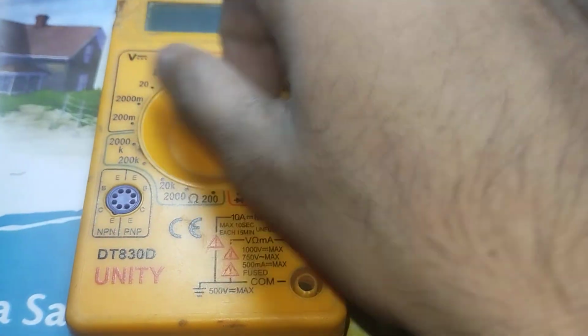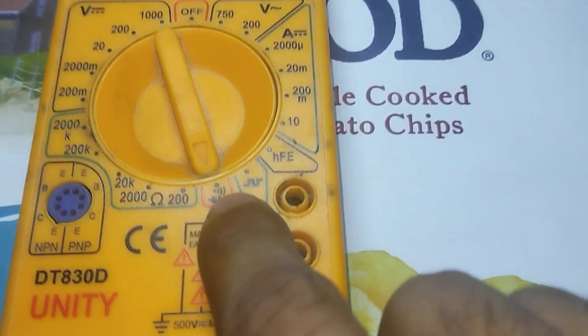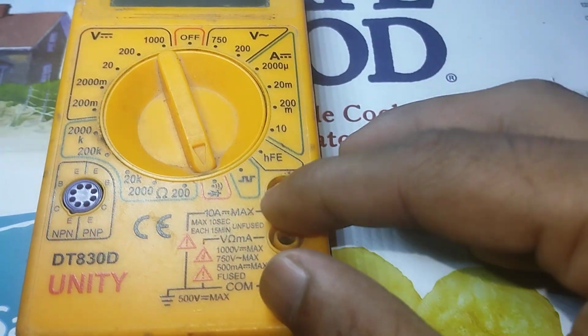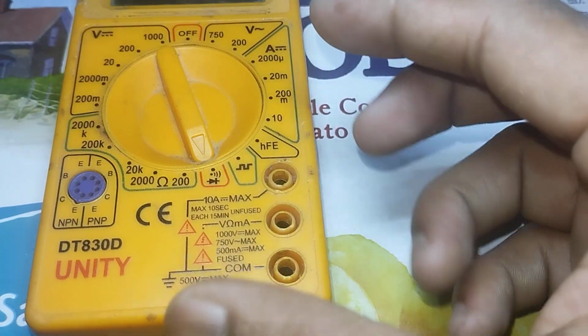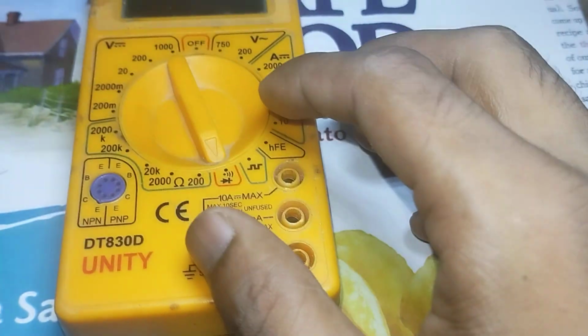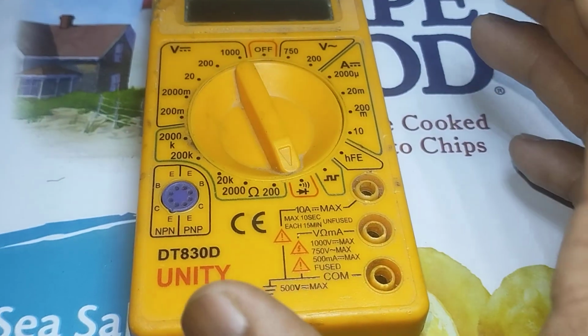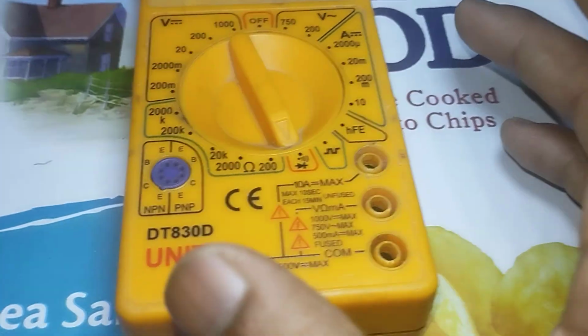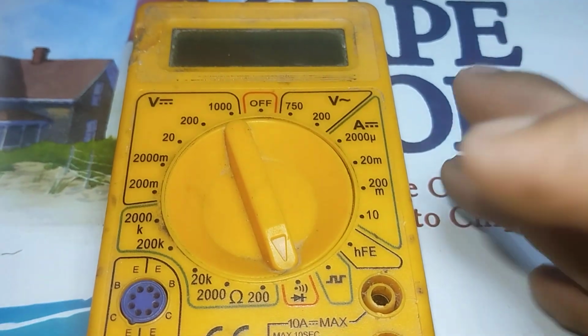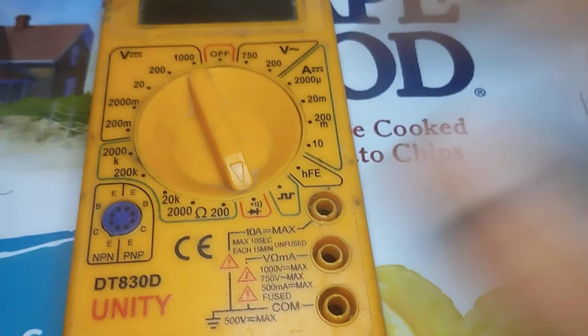And then if you want to measure the continuity of a diode or electrical device, then you need to select this knob on the continuity or diode symbol, and then you can use the probes on the device, and then it will generate a beep sound, and then you can find out the continuity of this device.